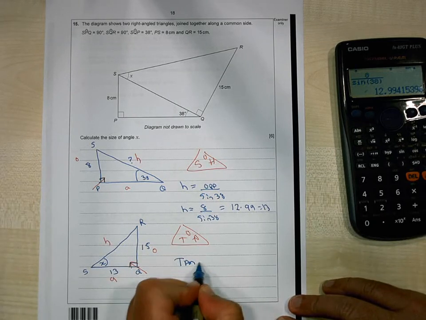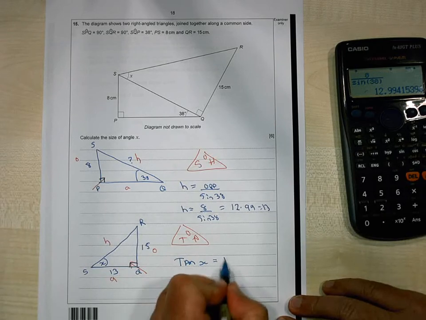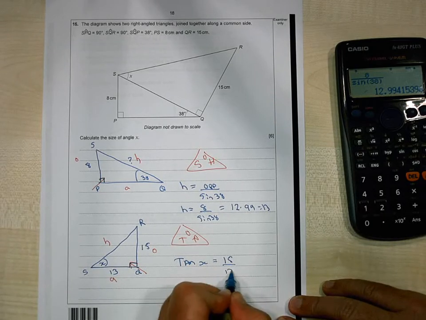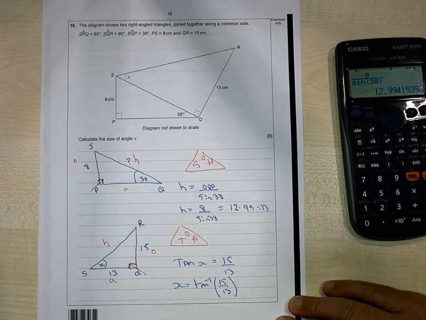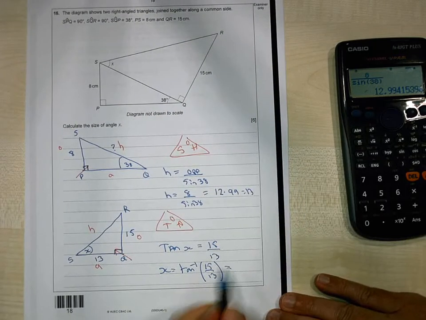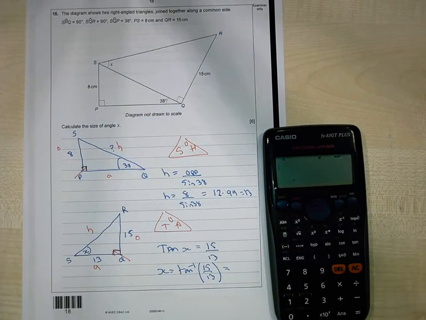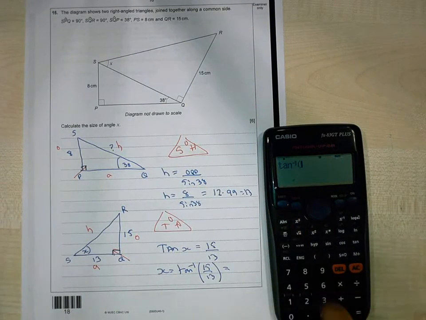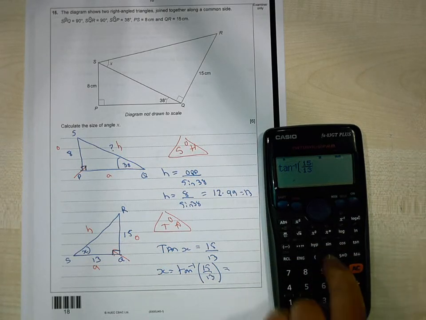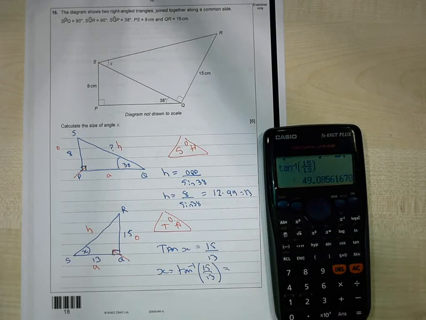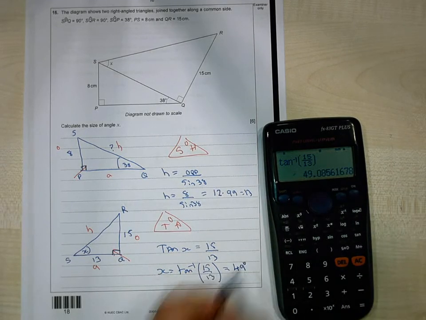So tan of X is 15 over 13. Then to get the X on its own, we've got to do the inverse, the tan minus 1. So on our calculator now, shift tan, fraction button, 15 over 13, close bracket, so 49 degrees.